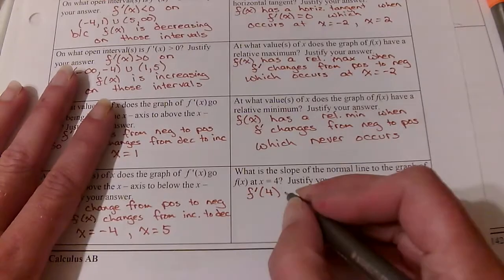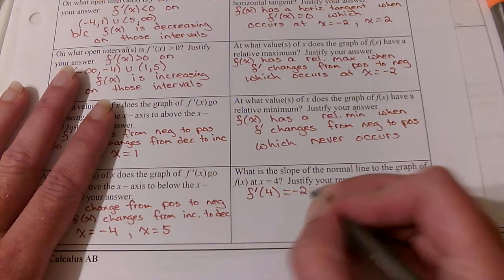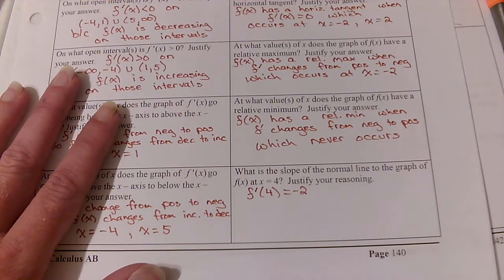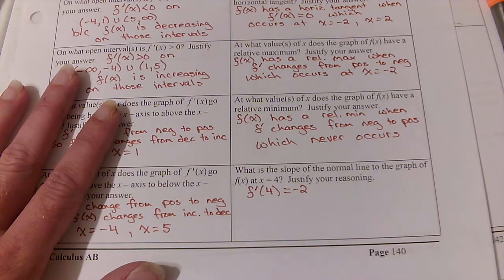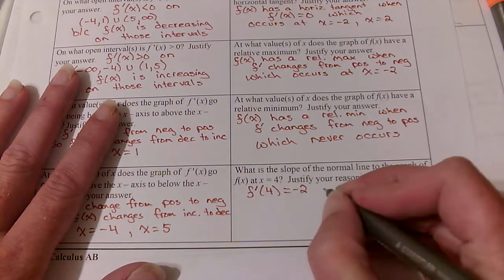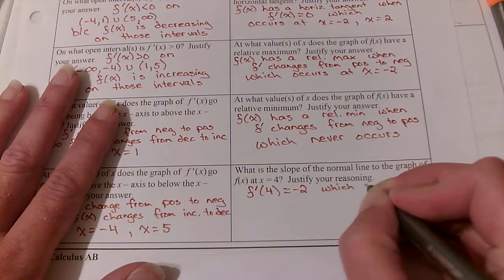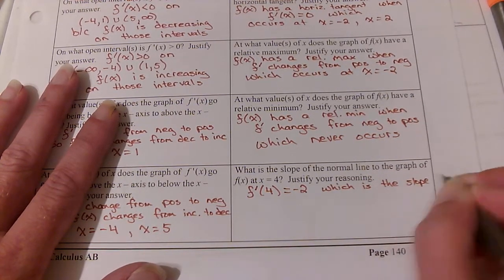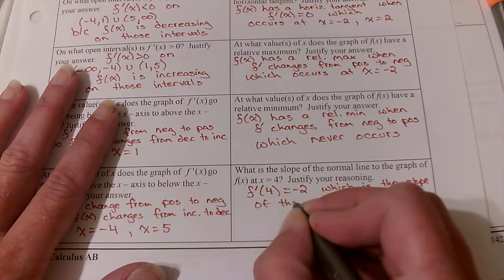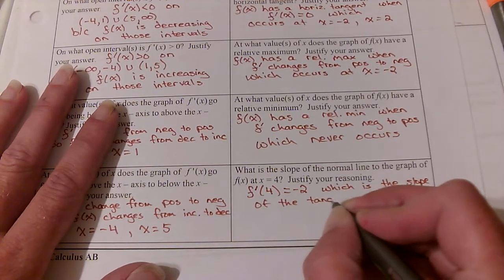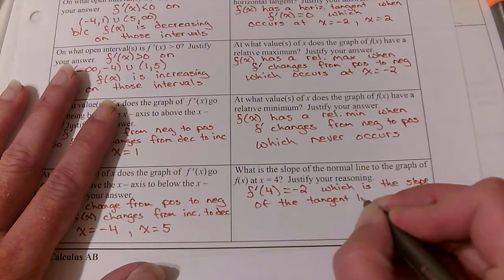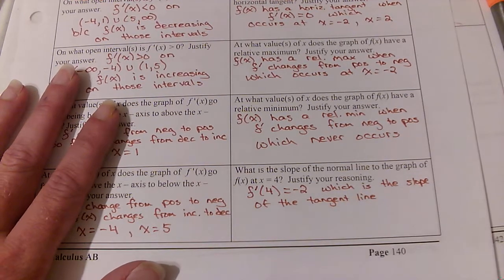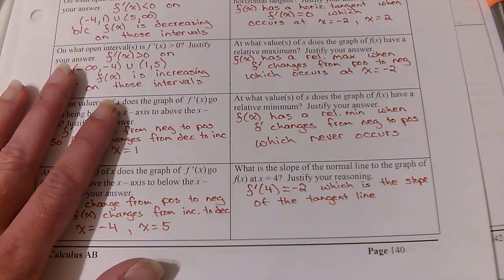So that's negative 2. Which is the slope of the tangent line at x equals 4.